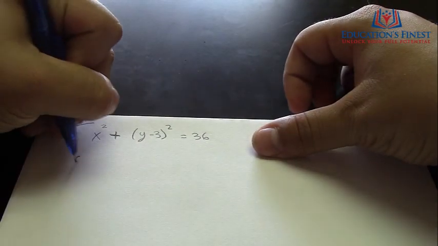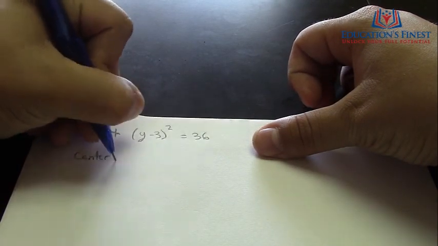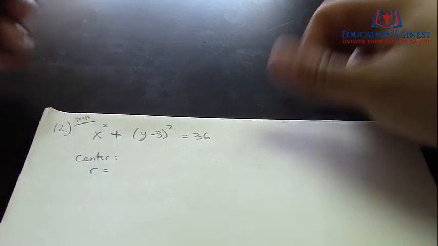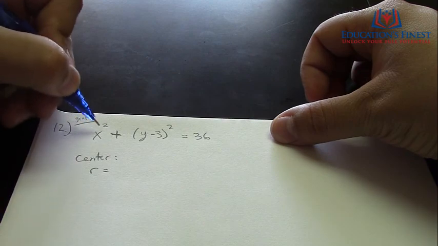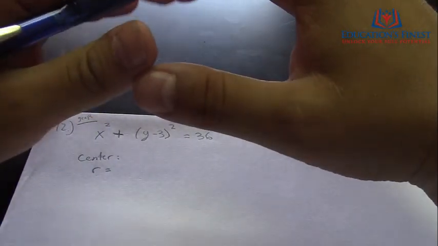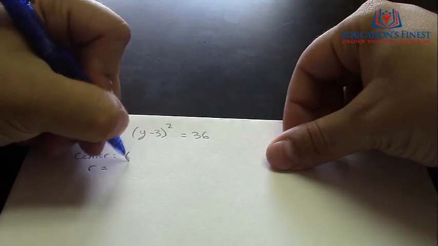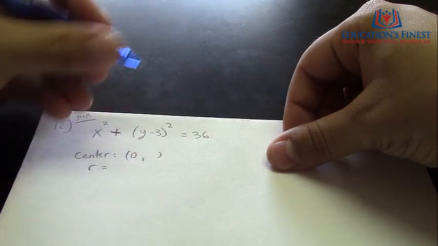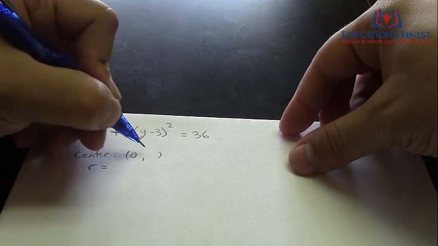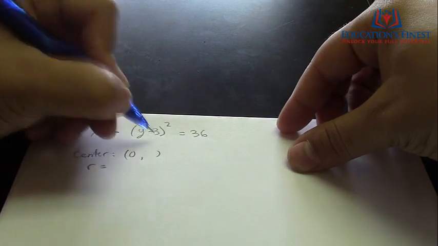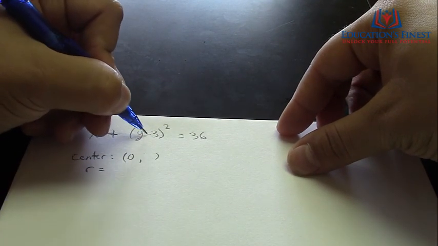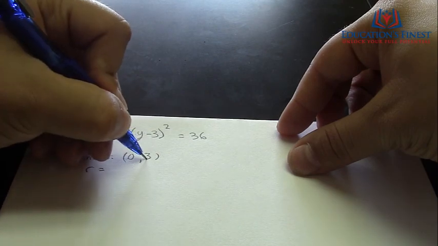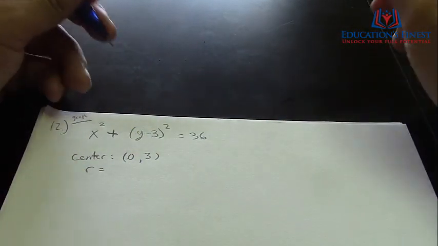So for a circle, all you need is a center and a radius. Your center, you just get from these guys, okay? If you just have an x squared by itself, the x part of your center is 0. To find the y part, you just look here, and it's always the opposite of this guy. So since this is y minus 3, it's going to be a positive 3. And that's it. Boom, that's your center.